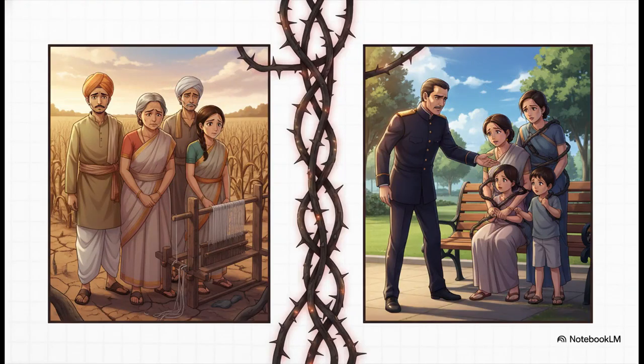But yeah, this newfound connection wasn't built on something happy. It wasn't built on shared success. It was forged in shared frustration. The very system that was connecting India was also the system that was oppressing it. And that common experience of hardship became the powerful glue that would start to bind the nation together.